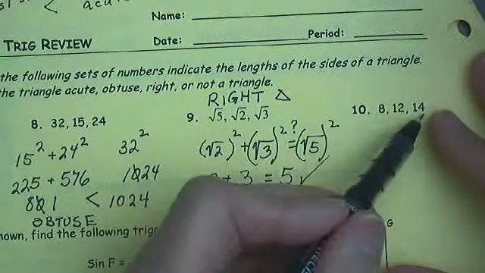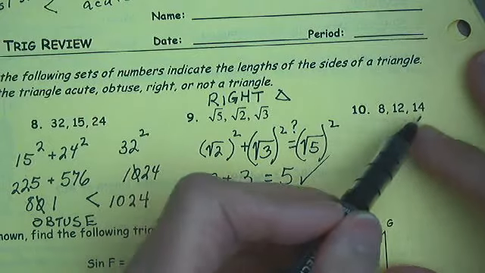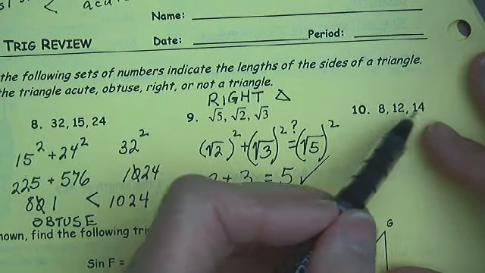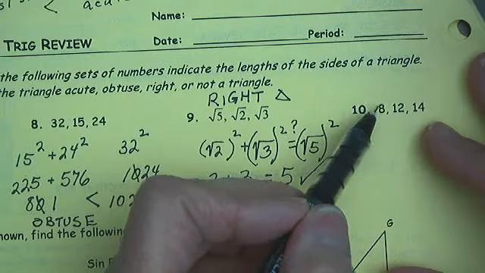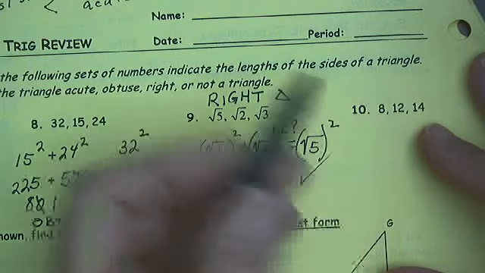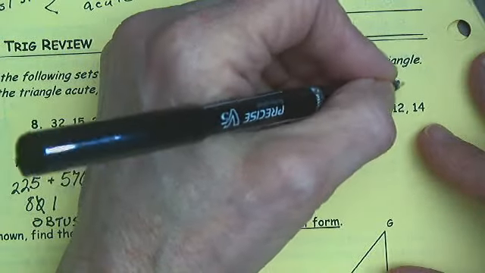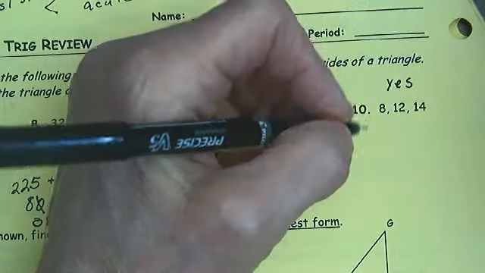8, 12, and 14. 8 plus 12 is bigger than 14. 12 plus 14 is bigger than 8. 8 plus 14 is bigger than 12. Yes, we have a triangle. What kind do we have?